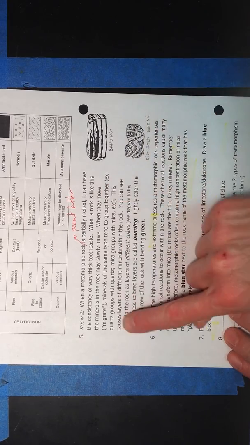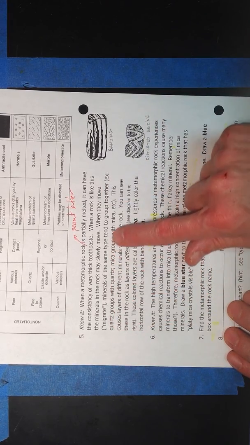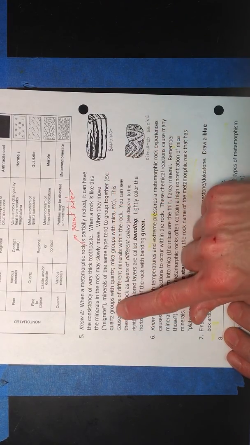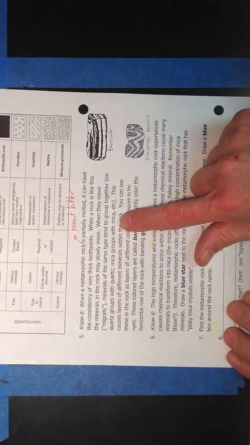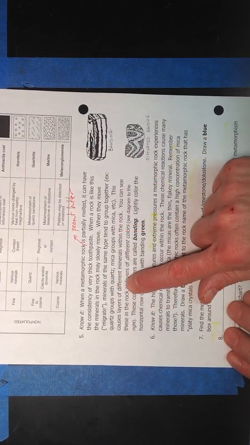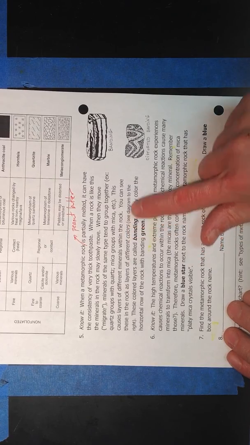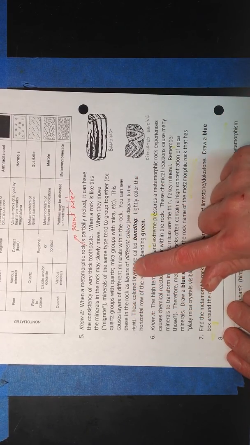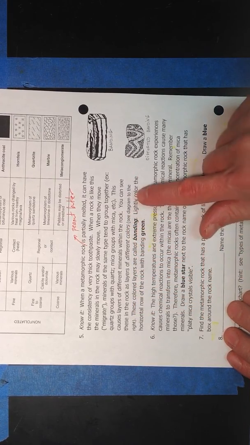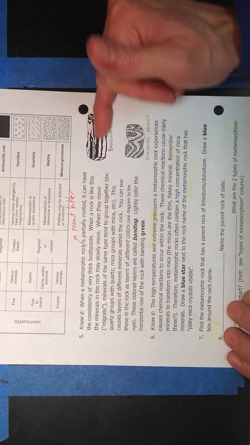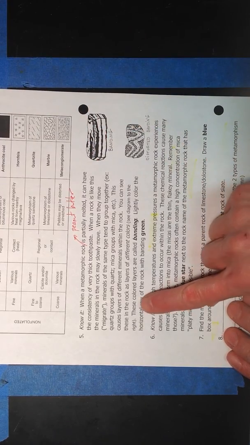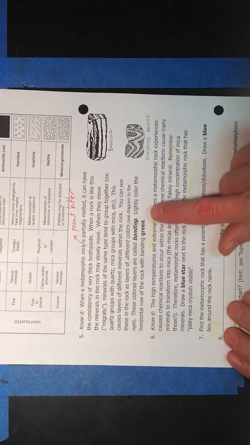When they move, called migrate, minerals of the same type tend to group together. Example, quartz groups with quartz, mica groups with mica, etc. This causes layers of different minerals within the rock. You can see these in the rock as layers of different colors. See the diagram to the right, like this, banding, like these striped patterns. These colored layers are called banding.